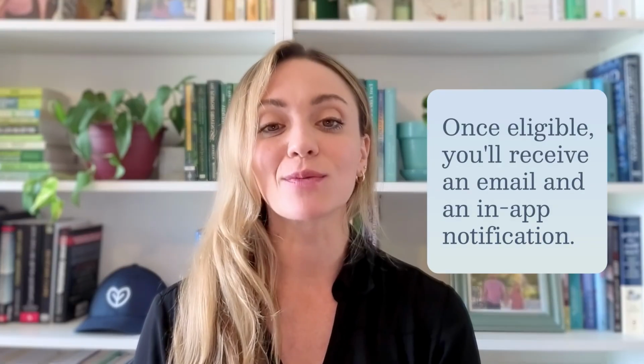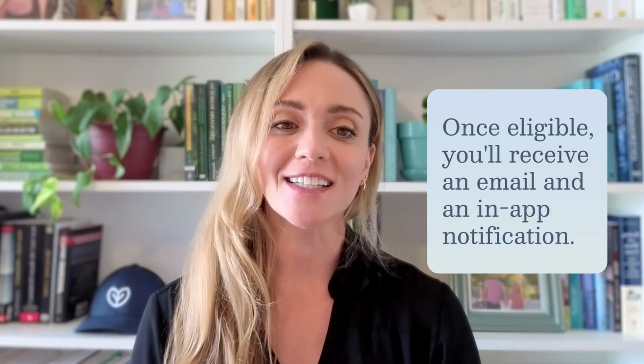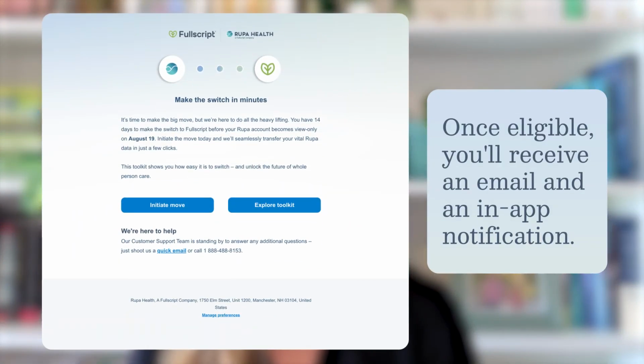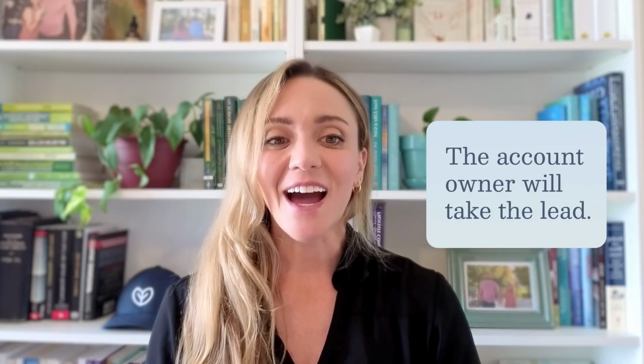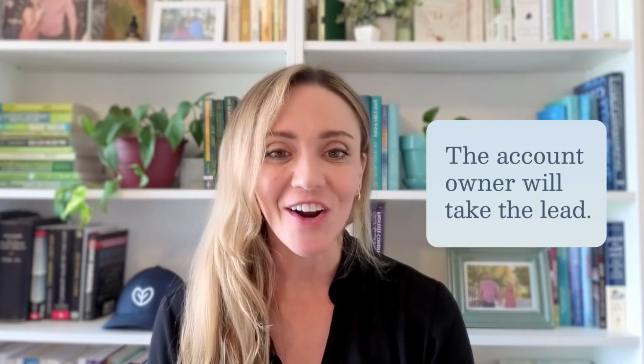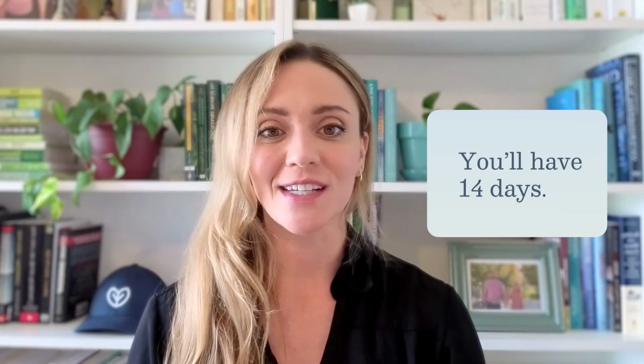Once your account is eligible to make the move to Fullscript, your practice's designated account owner will be notified via email and in their lab orders dashboard. The account owner will be responsible for leading the charge and moving your practice's Rupa account to Fullscript. From the time you're notified, you'll have 14 days to complete the move for your practice. So make sure you talk to your staff and select the day within those 2 weeks that works the best for everyone involved. You can also make sure that you give everyone time to get familiar with labs on Fullscript.